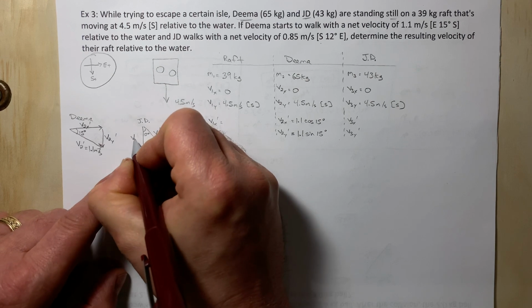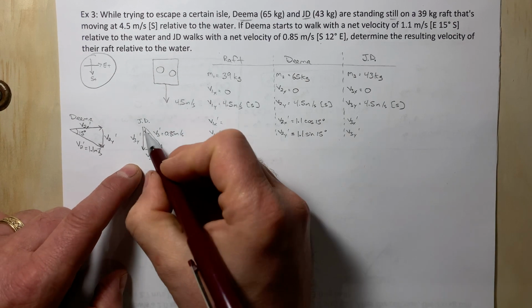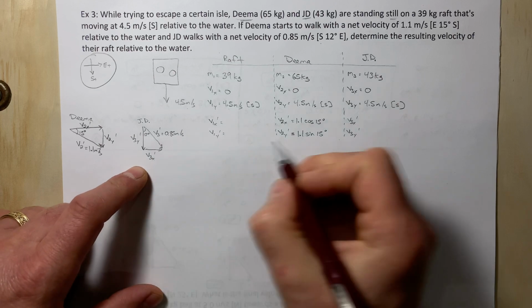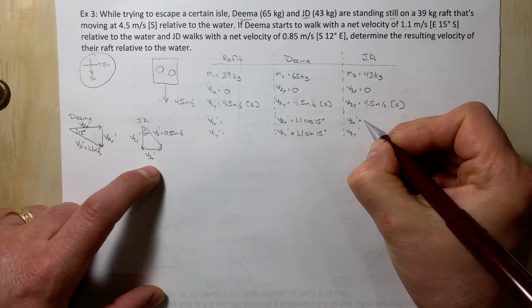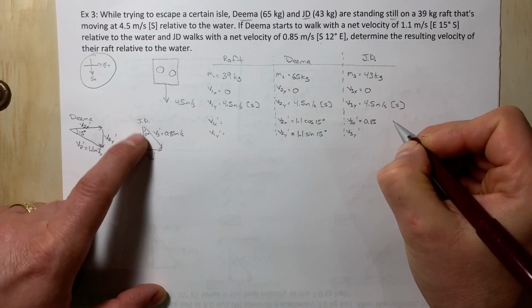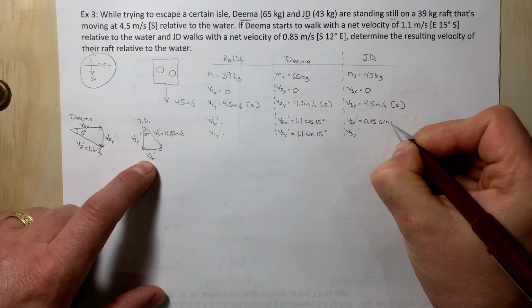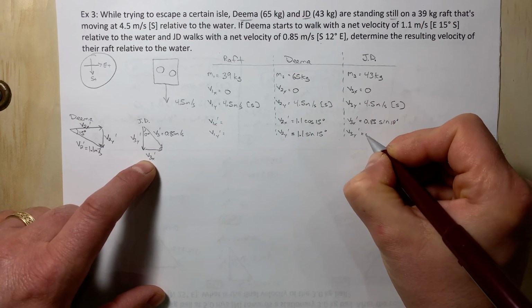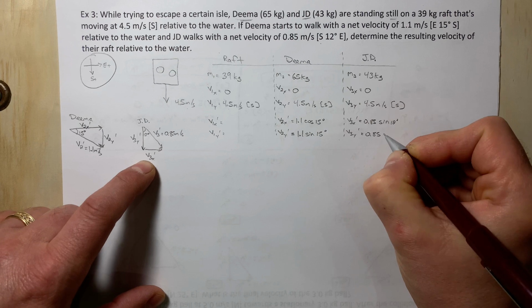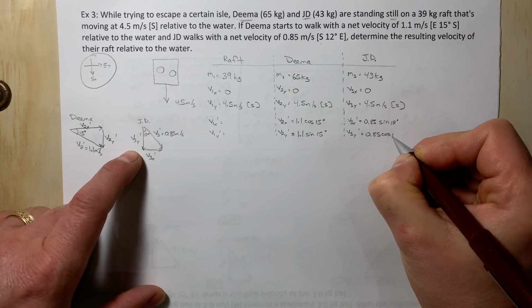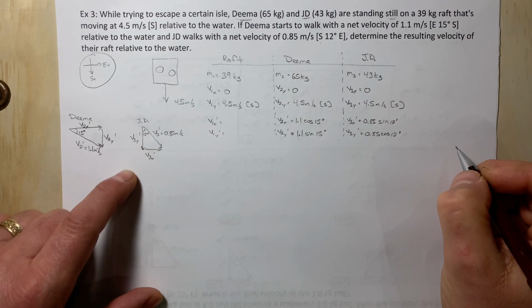V3x primed and V3y primed. So there's the components for JD. That would make this 0.85 sine 12 degrees and 0.85 cosine 12 degrees.